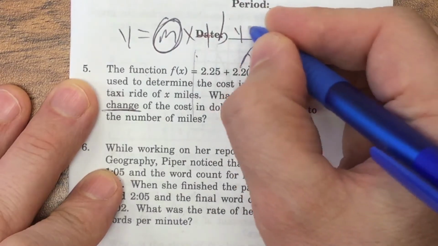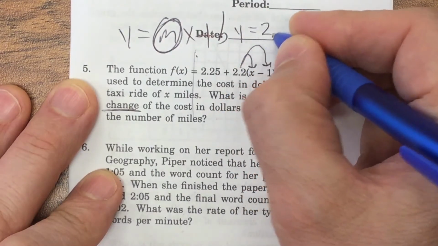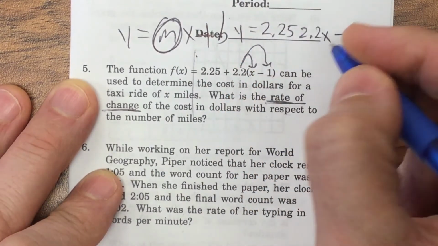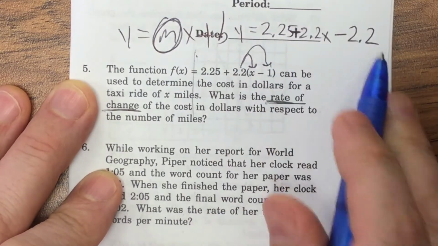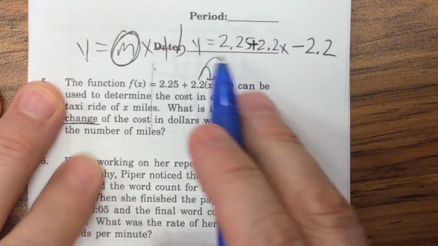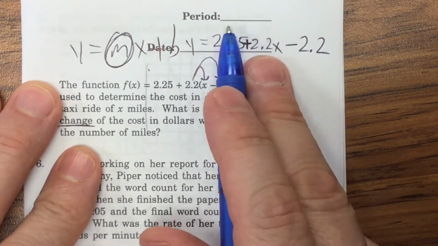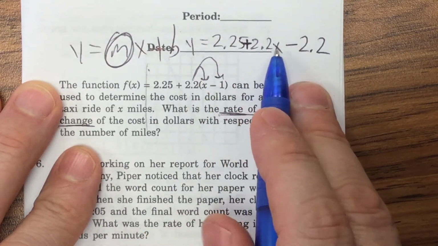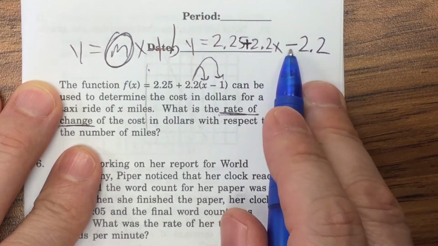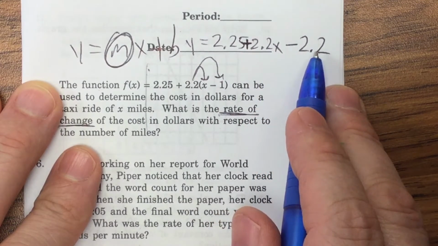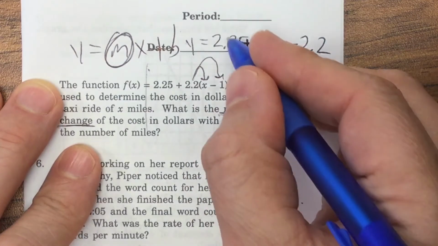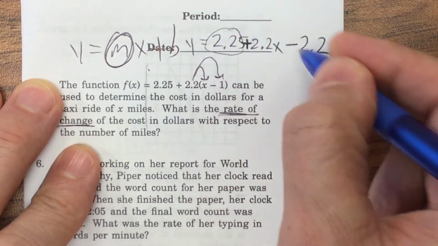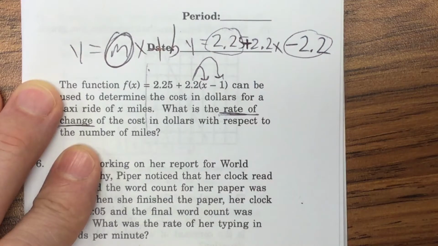So I have y equals 2.25 plus, and then all this other stuff. Now, I have a few different things here. I have a 2.25, I have a 2.2x, and I have a minus 2.2. Two of those terms are like terms, and they need to be combined. It would be the 2.25 and the minus 2.2.